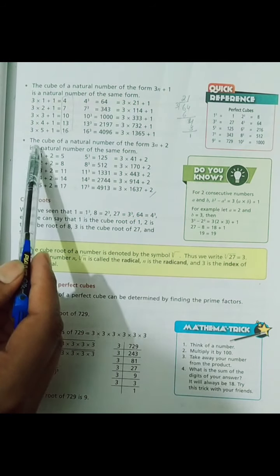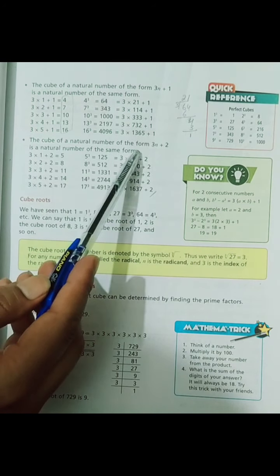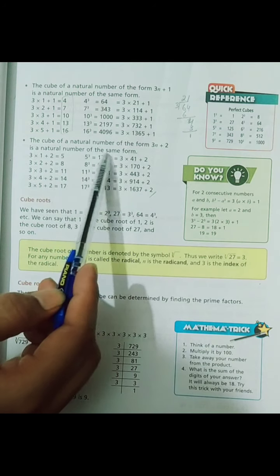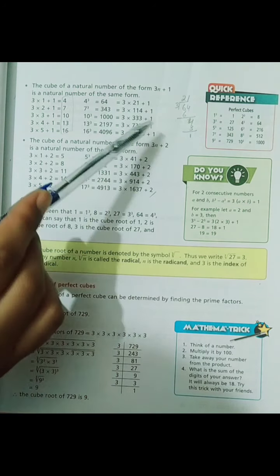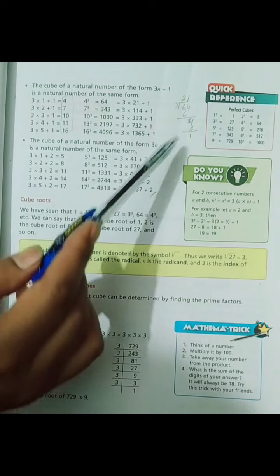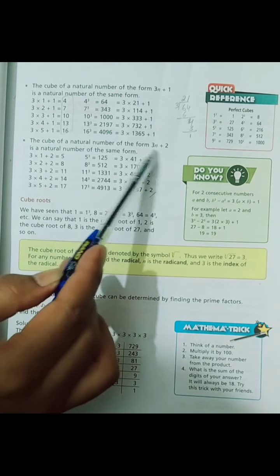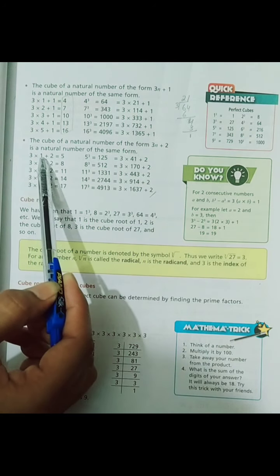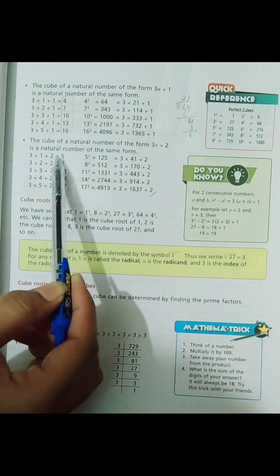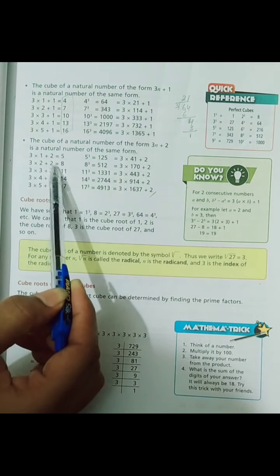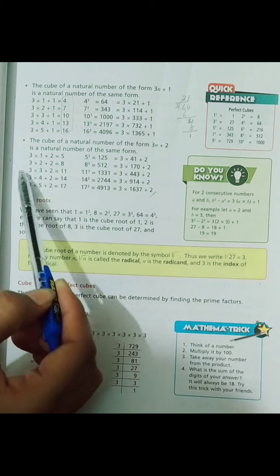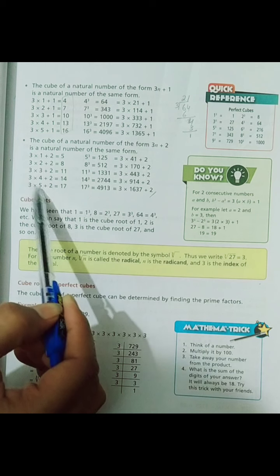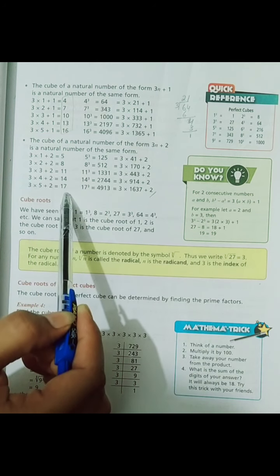The next property: the cube of a natural number of the form 3n plus 2 is a natural number of the same form. Both properties are similar. Here we used 1, but in this form we have 3n plus 2. 3 multiplied by 1 plus 2 we have 5. 3 multiplied by 2 plus 2: 3 2s are 6 and 2 is 8. 3 3s are 9 plus 2 is 11. 3 4s are 12 plus 2 is 14. 3 5s are 15 plus 2 is 17.